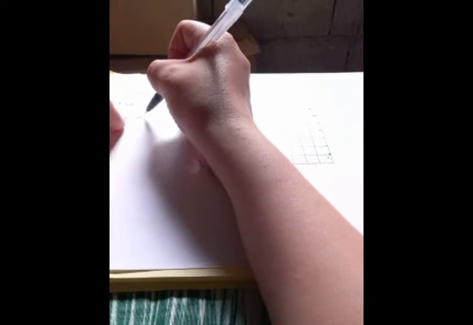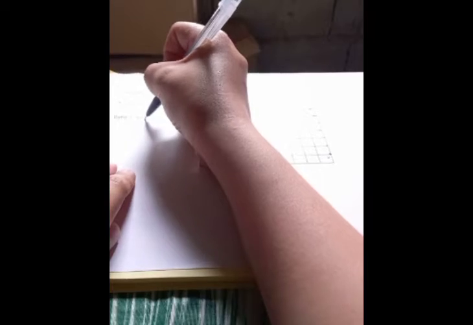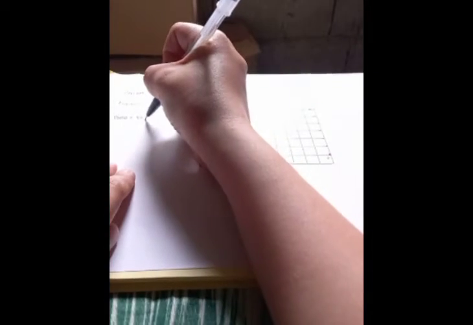Then, let us compare this to the number of equal parts ng illustration, kung saan meron itong 100 equal parts. So, ico-compare lang natin siya. 45 yung shaded parts, tapos 100 yung equal parts.